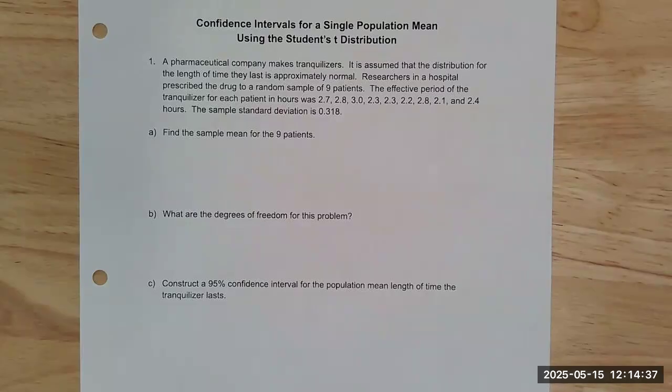The sample standard deviation is 0.318. I put that on there so you wouldn't have to go calculate the sample standard deviation, because that's a more complicated type of number for you to go find. Not hard, we just would have to do more math. But the first part of the question you should be able to do. So I'm going to give you a second. Find the sample mean for the 9 patients.